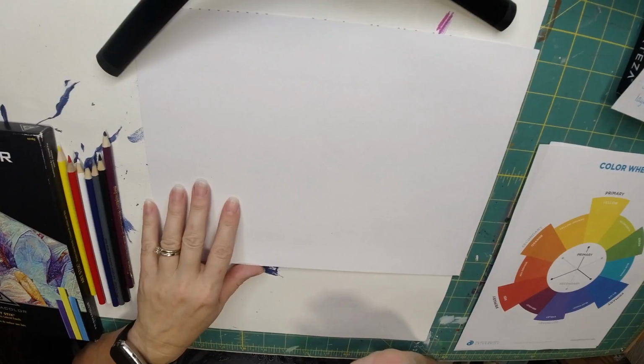Your primary colors are red, yellow, and blue. And I will demonstrate how to blend your colors to create your secondary colors, which are orange, green, and purple. So you achieve the orange, the green, and the purple by mixing primary colors. So I want to get you started by learning how to mix those colors.